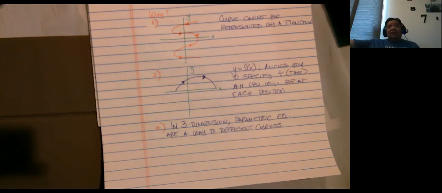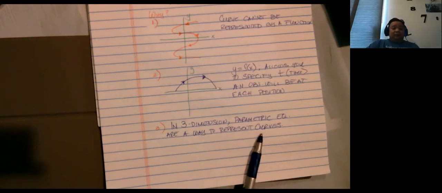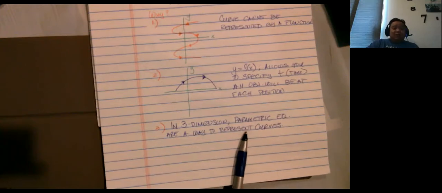Any equation and any function in 3D is going to be a three-dimensional object, which means it's going to have a surface, which means it's not a curve. So one of the ways to represent a curve in 3D is to use parametric equations. That's why this is important, because that's what you're using in 2140. 2140 is when you do multivariable calculus, and multivariable means you have surfaces, 3D graphing. So one of the ways to represent a curve is to use parametric equations. Okay.